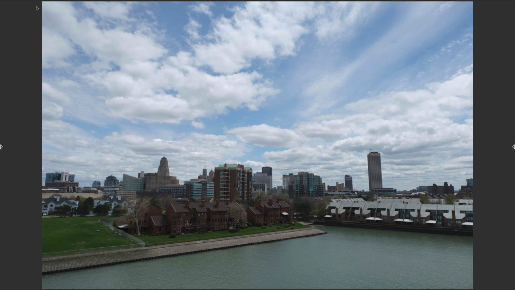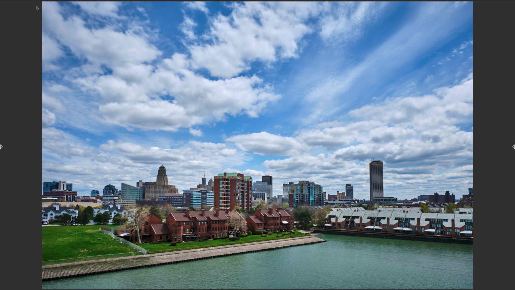In this video, I'm going to give you a quick start on using Capture One. We're going to take an image that looks like this and make it look like this.